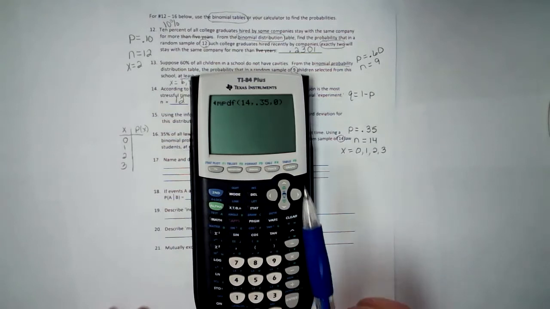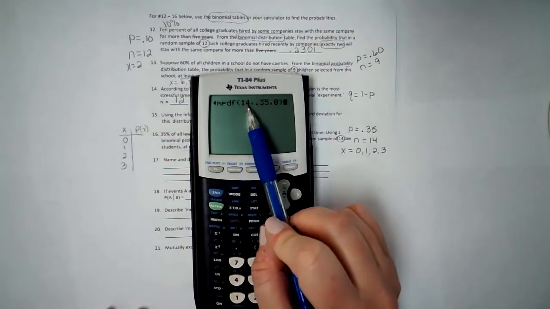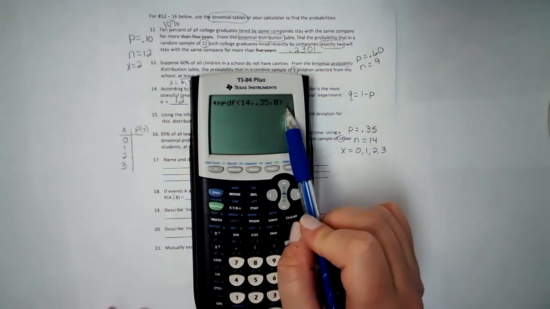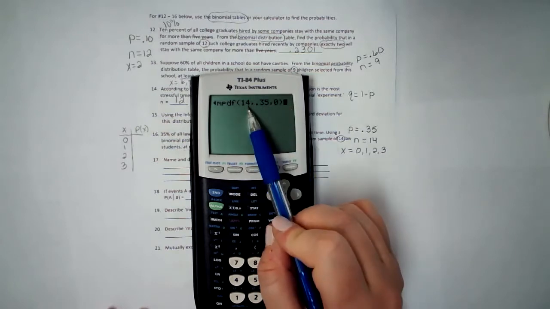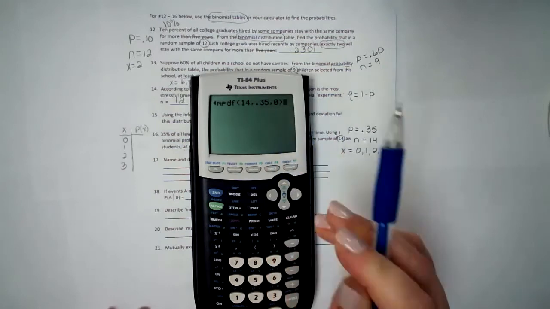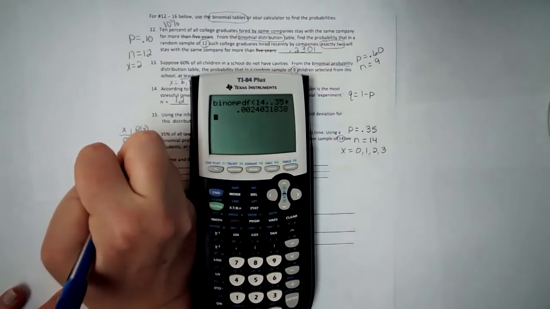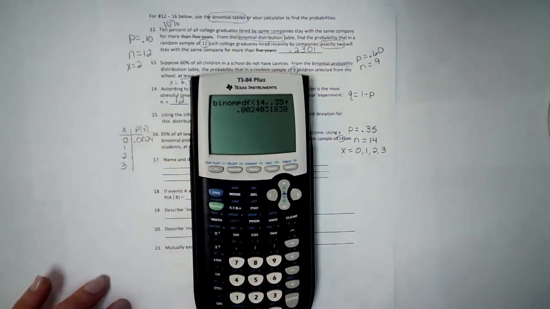Now, if you have the older one, this is where you're going to start. You're going to have N, comma P, comma X. So make sure that you put them in that order. If you switch up the order, it's going to mess up. N, comma P, comma X. We have to start with x equals 0. And I get 0.0024. So I'm going to come over here. This is why I made this little chart. And that's my 0.